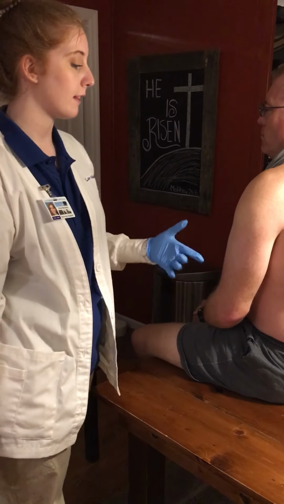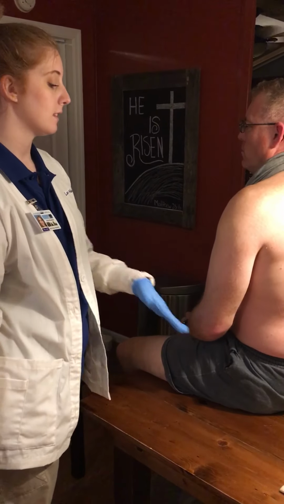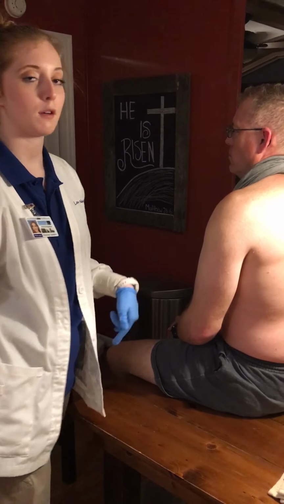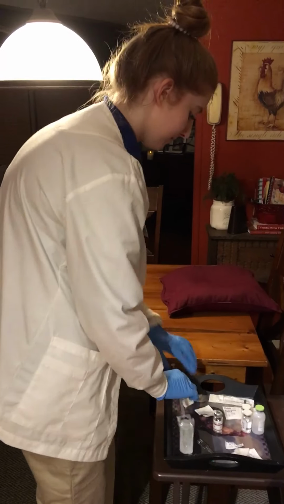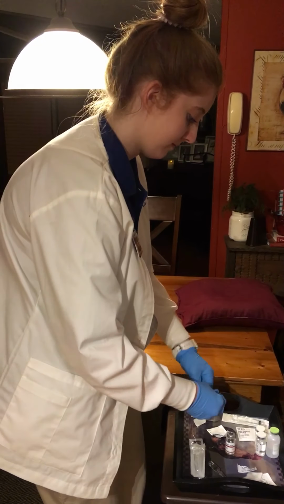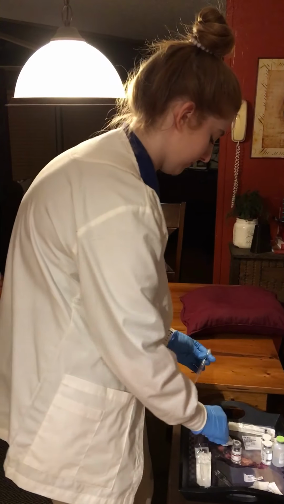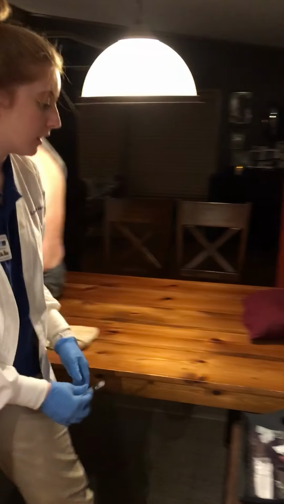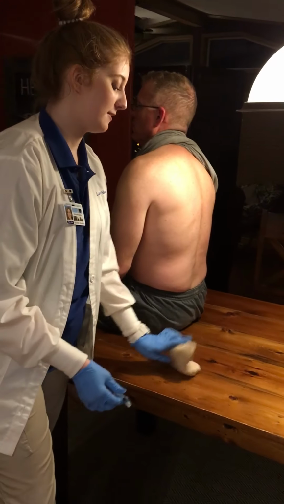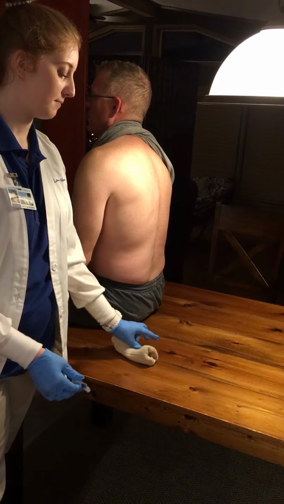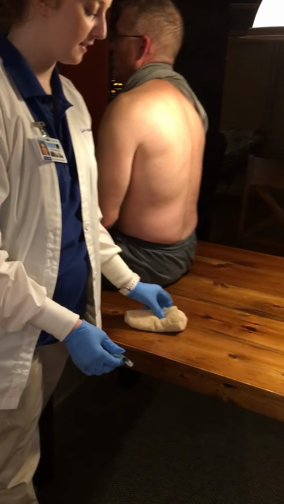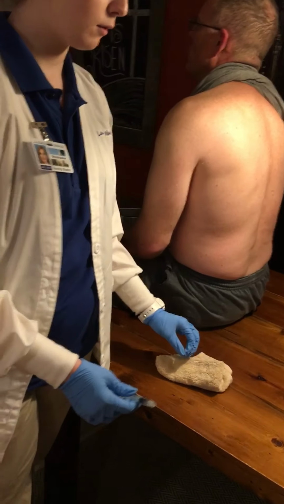And you want to make sure that their arm is relaxed and bent at the elbow also. So I'm going to be using this towel as my patient for this.